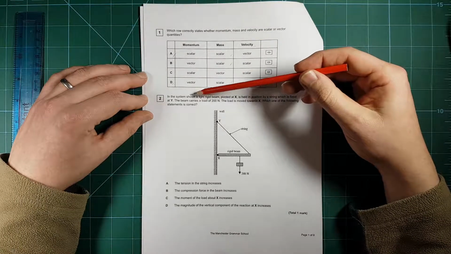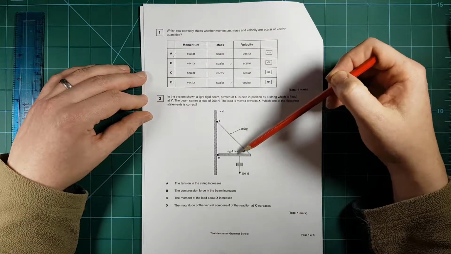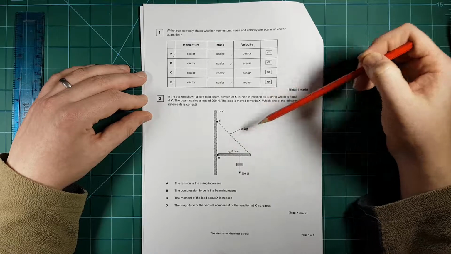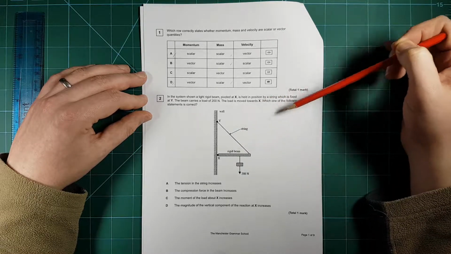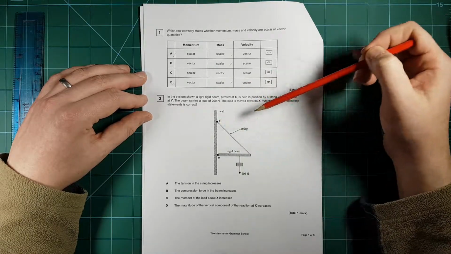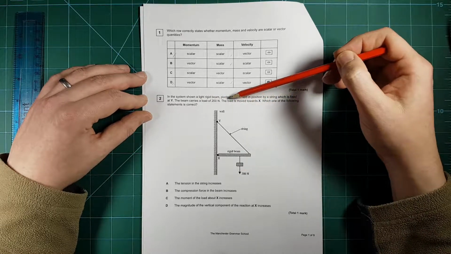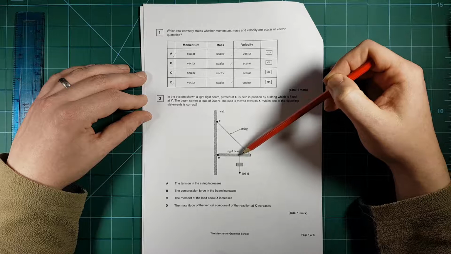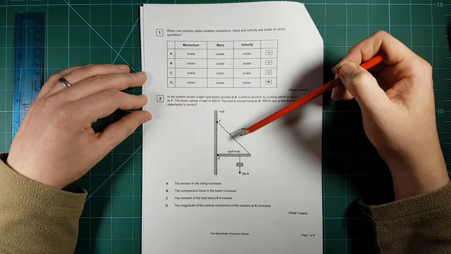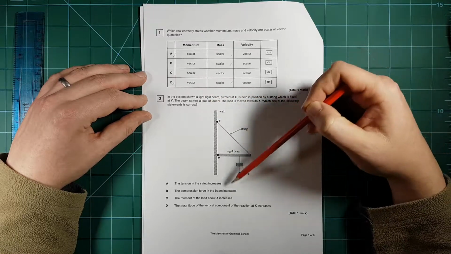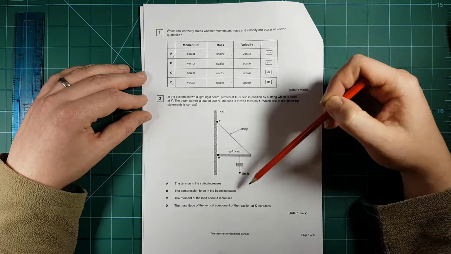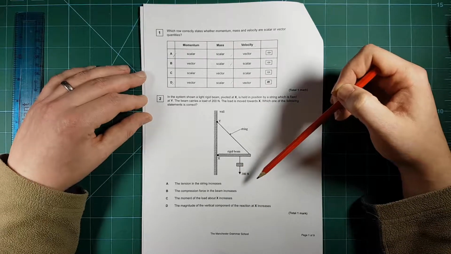Question 2. The system shown: a light rigid beam is pivoted at X and is held in position with a string here, which is fixed at point Y up here. The beam carries a load of 200 newtons, doesn't really matter what the load is, but the load is moved towards X. Which of the following statements is correct? So this one, even if you can't actually work out what the answer is, you should be able to do it by process of elimination.